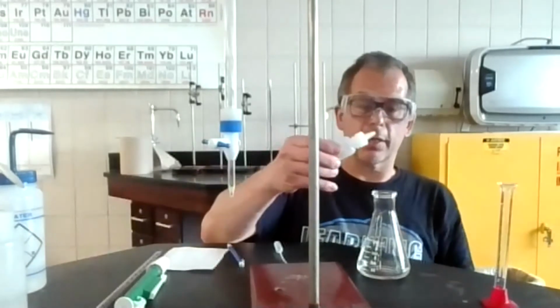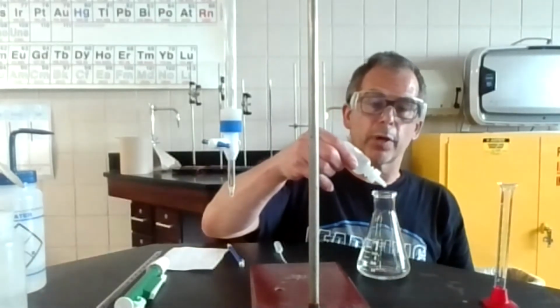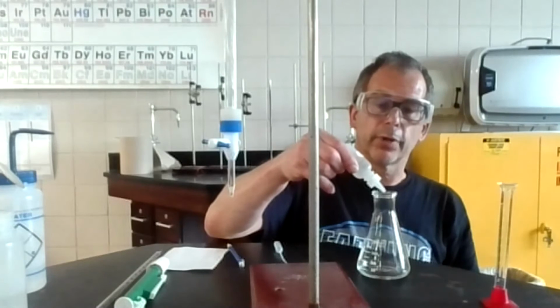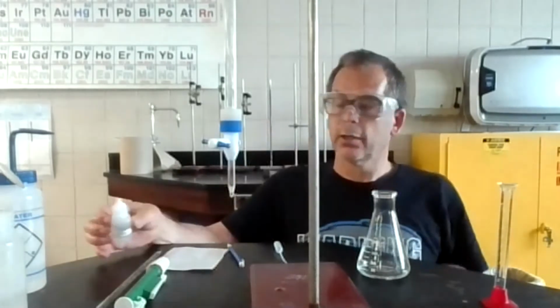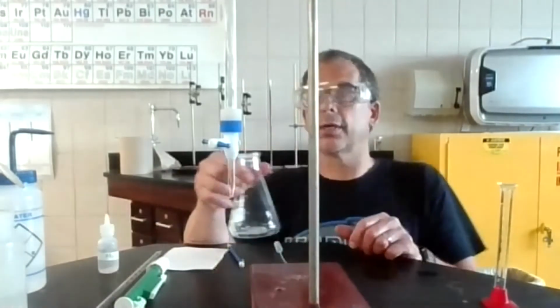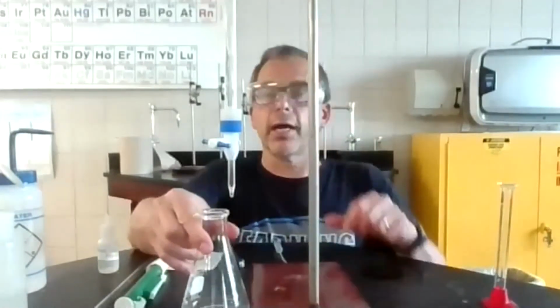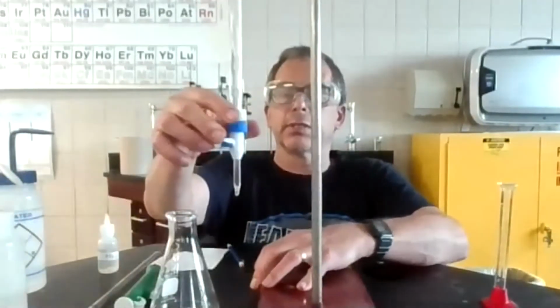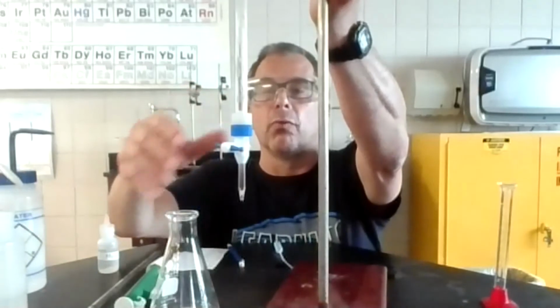Better add phenolphthalein, otherwise it won't change colors when I reach my endpoint. 1, 2, 3 drops. You know, if I added 4 or something because I was looking up at my video and didn't notice I added it, it's going to be fine. I'm going to come over here. I'm going to angle this a little bit so I can get at it and work with it.